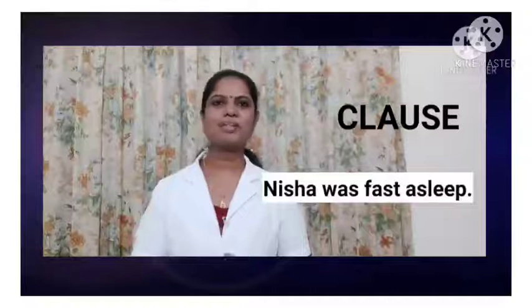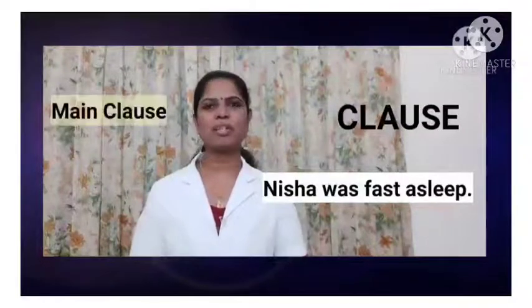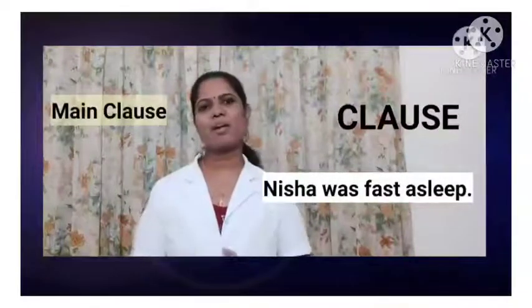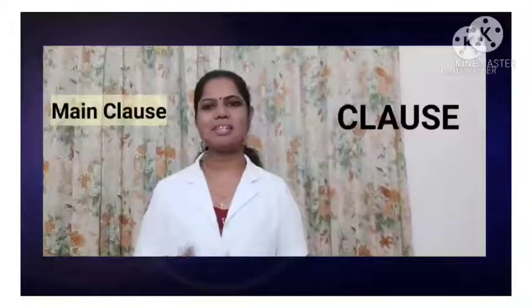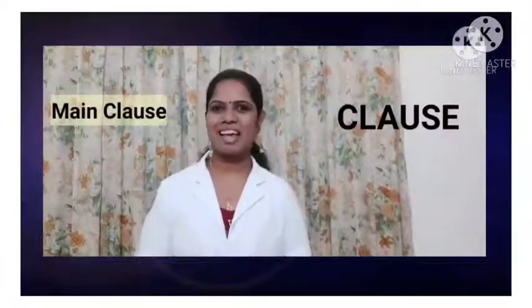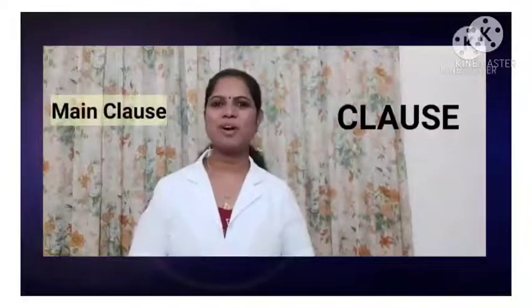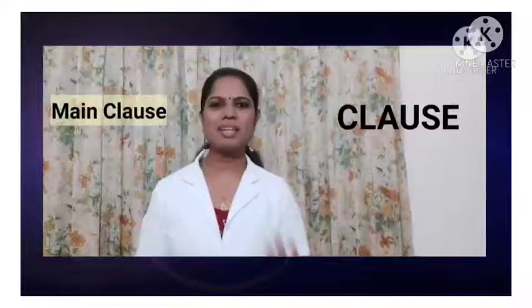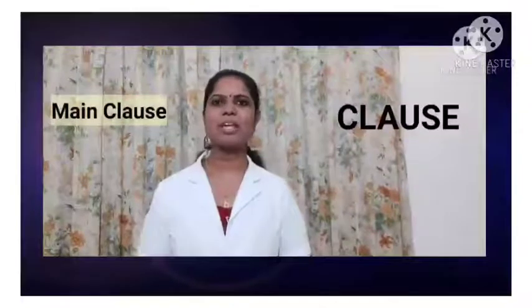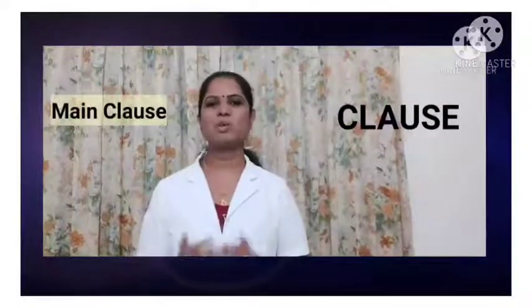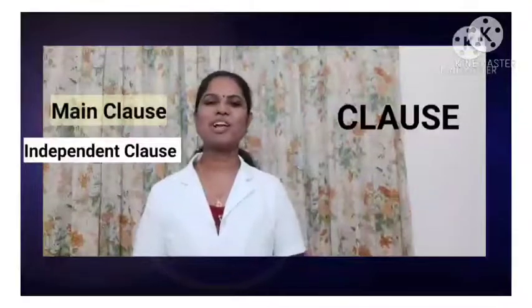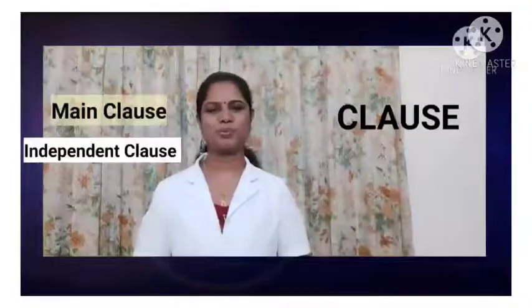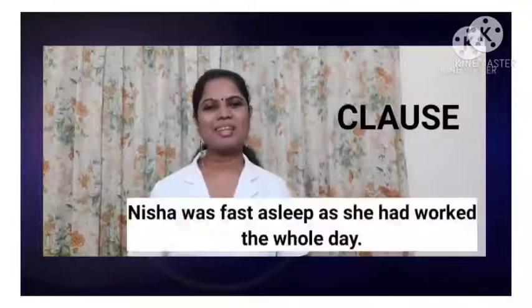So that particular sentence or that particular group of words can be called main clause. So what do you mean by main clause? Main clause is that clause which can stand alone. It doesn't depend on others. Okay, it gives us a complete meaning. It has a subject and it also has a verb. So main clause can also be called as independent clause which can stand alone.